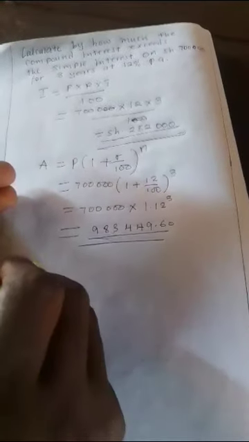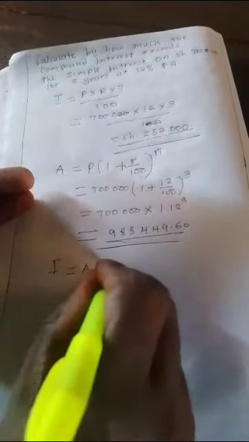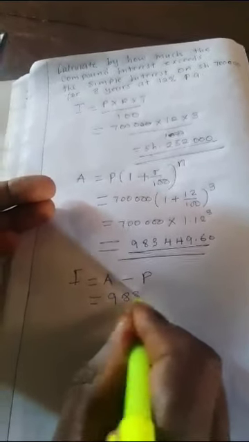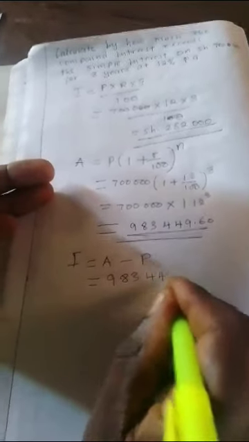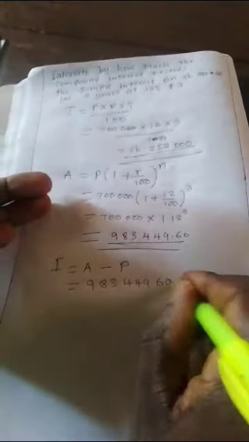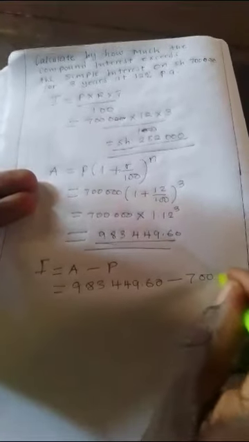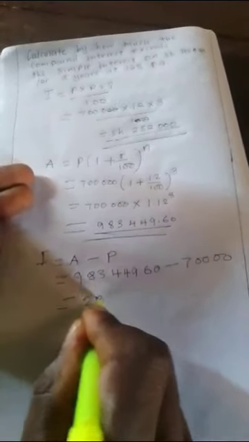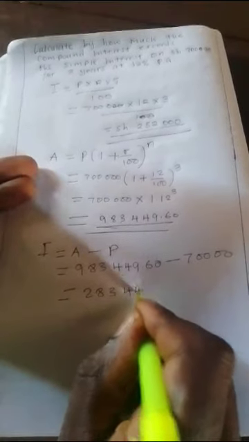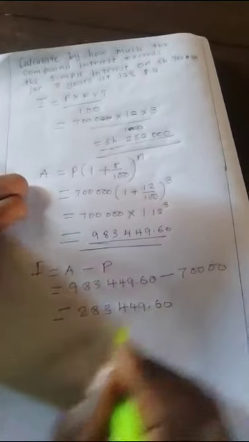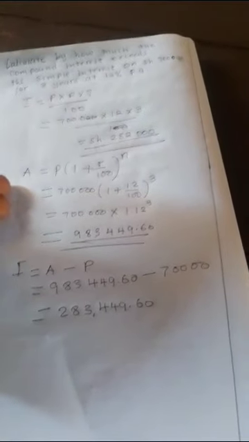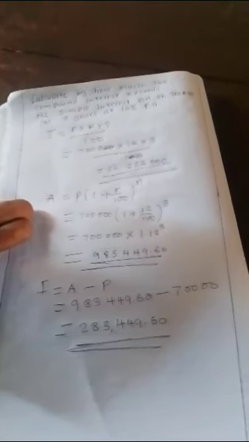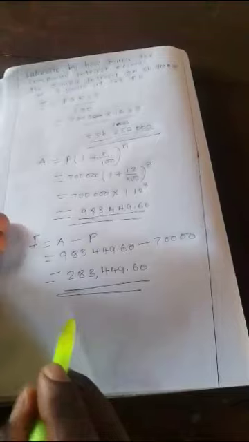Now how do we get the interest? Interest is equal to amount minus principal. Now we will have 983,449 and 60 cents minus the principal, which is 700,000. If you subtract, you will get 283,449 and 60 cents. This is the interest when calculated using the compound interest formula.